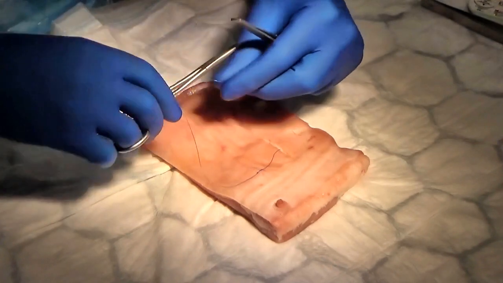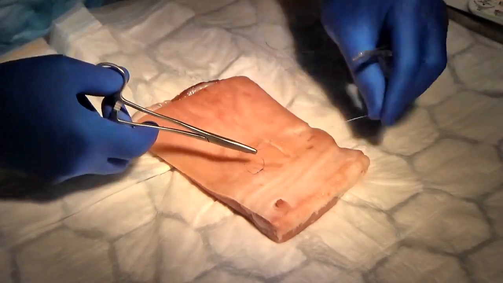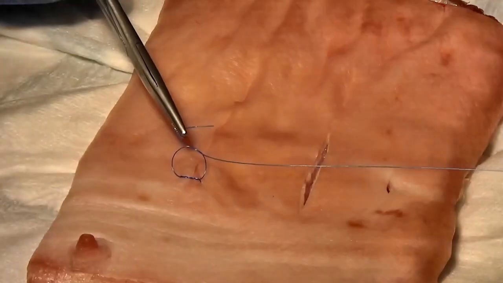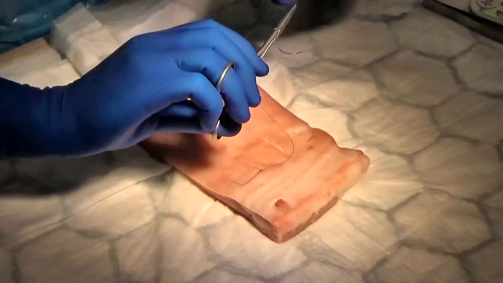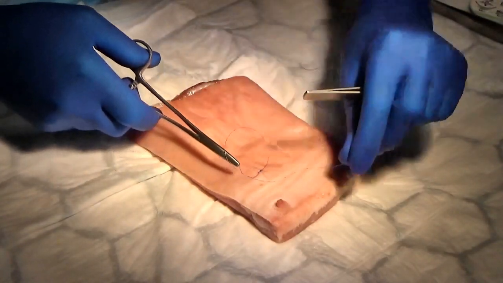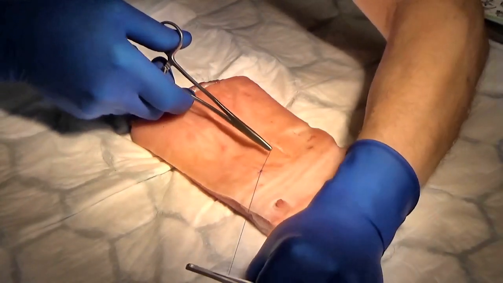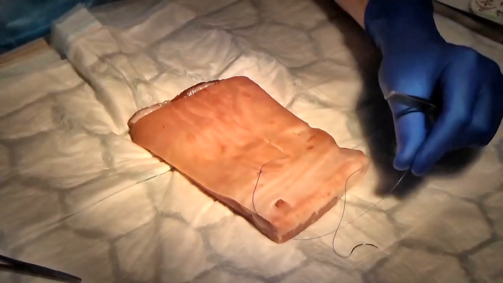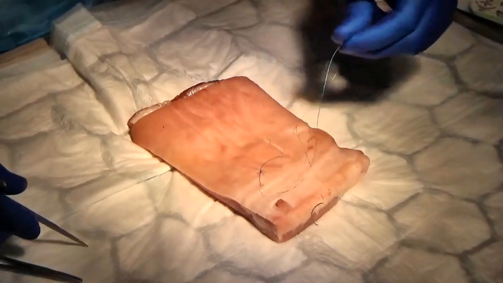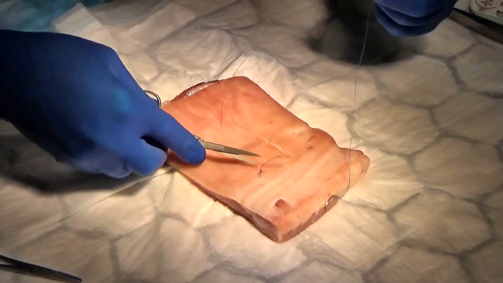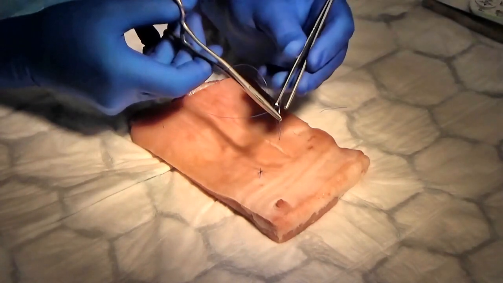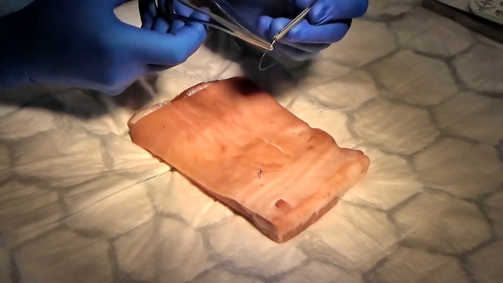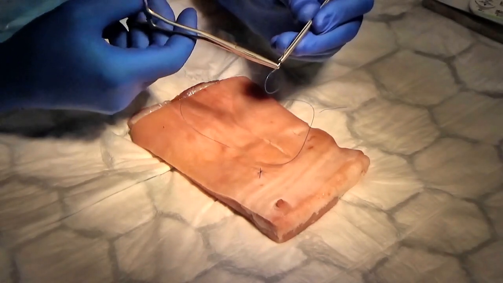You then go back anti-clockwise, and then one throw again clockwise. Then you need to cut your suture. Okay. Handling your needle again, do it with forceps, not fingers.